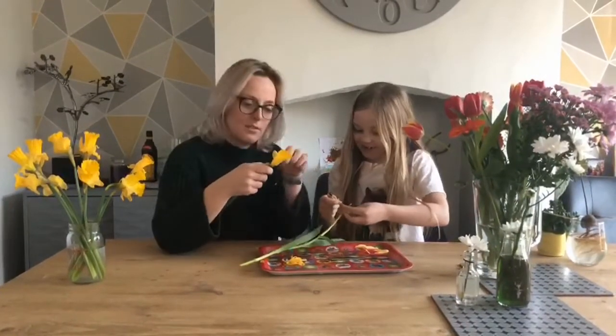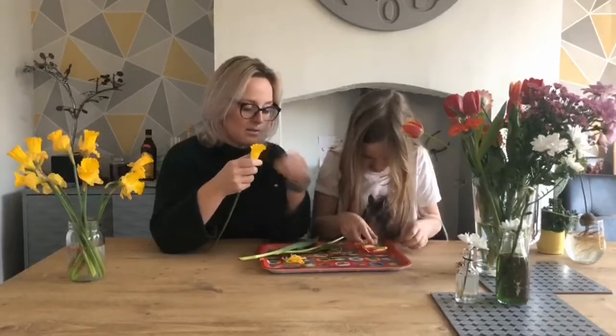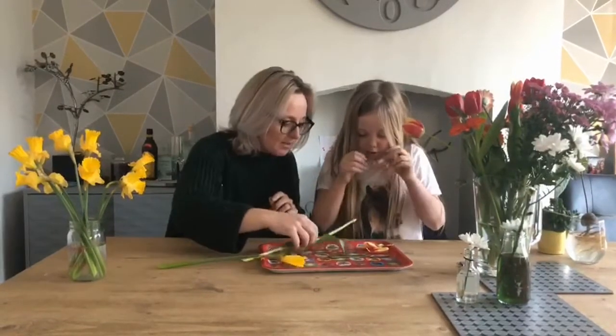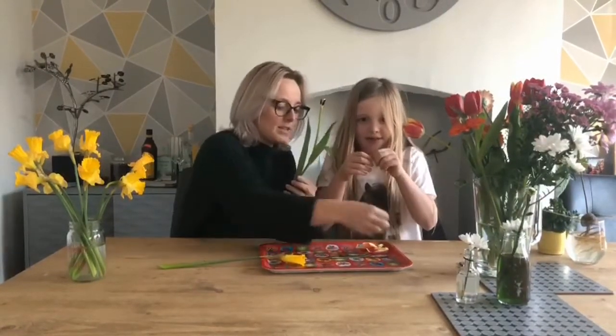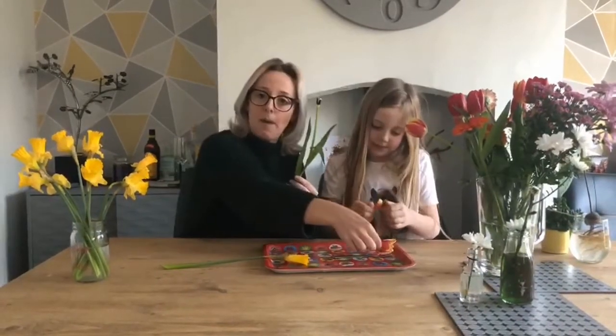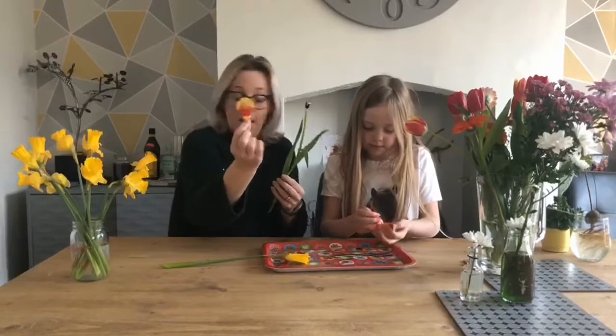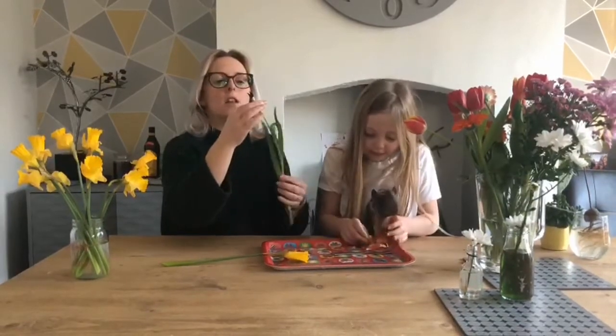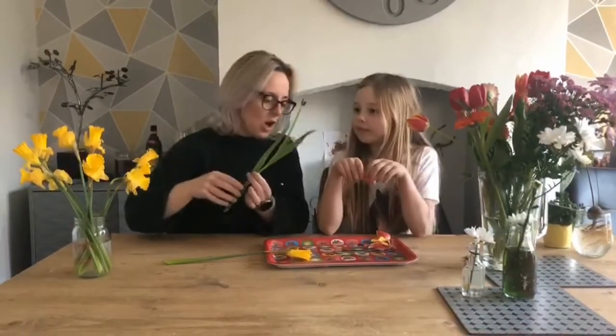Oh, good, doesn't matter. I'm picking my petals off. So Amelia, as you can see, has picked her petals off now. So she's got her petals. And what you might want to do is place them on a bit of paper and write the word petal, because that's a part of a flower. So you've got petal on there, and then you can see this bit's a bit different. We'll talk about that in a minute.